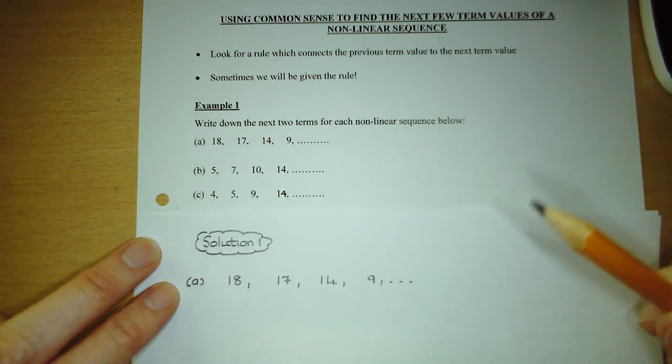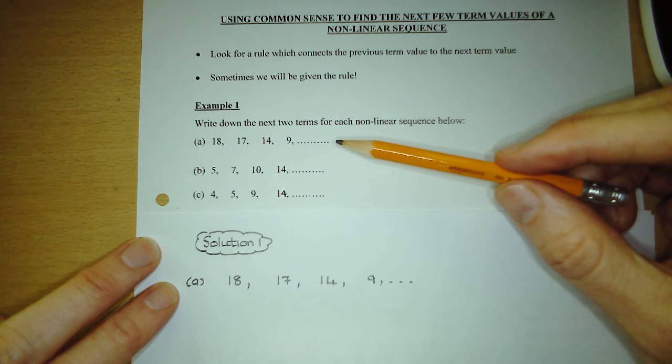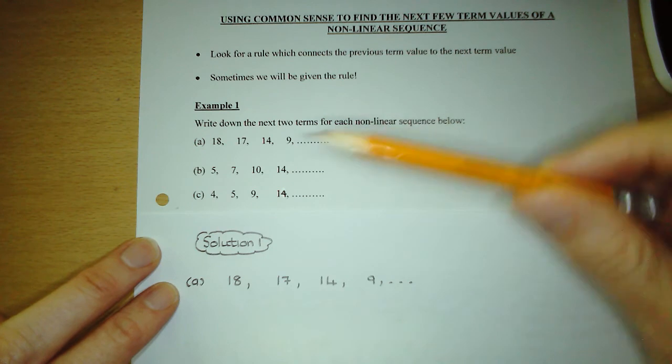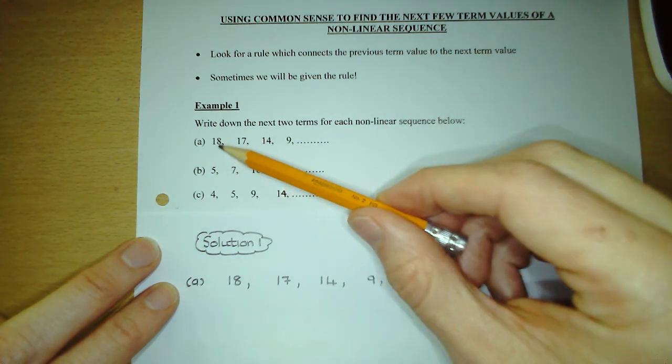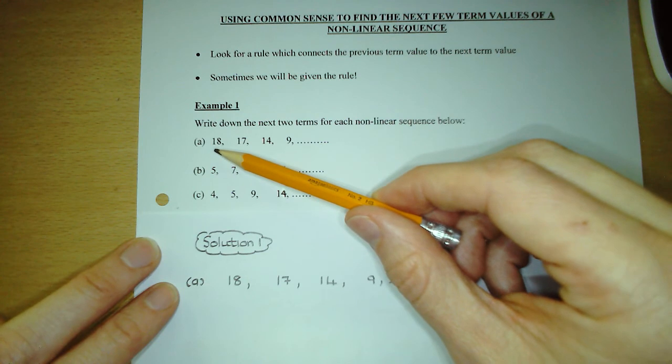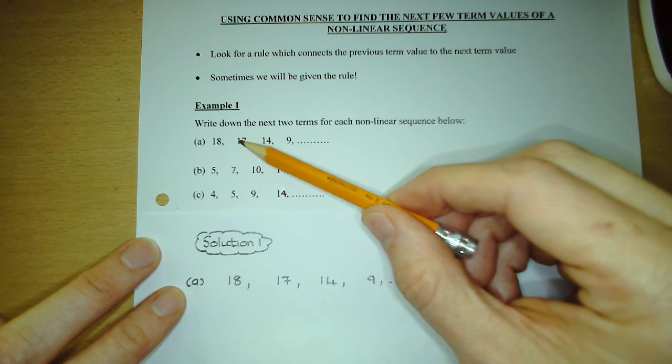We're now going to find the next few term values of a non-linear sequence without having to get the nth term formula. Instead, we're going to look at each term value in the sequence and see if we can get a simple rule that allows us to move from one term value to the other one.